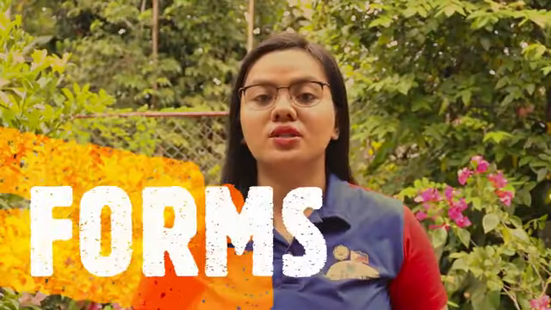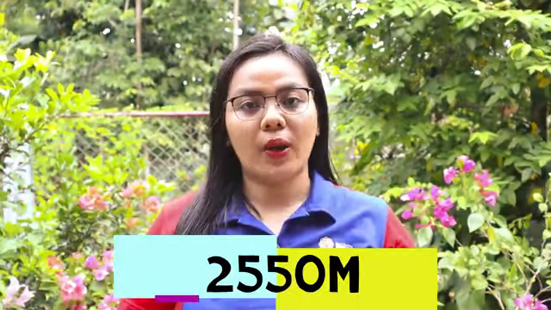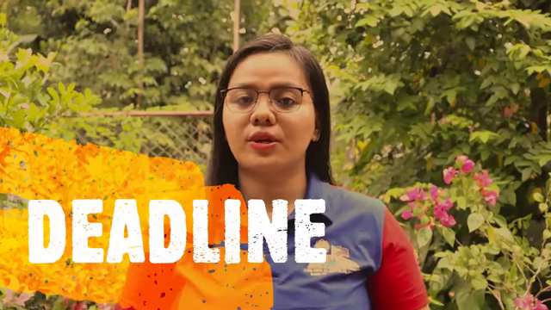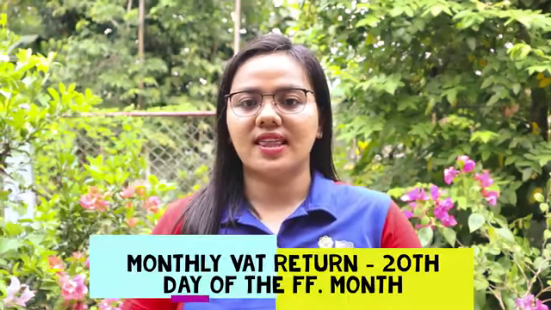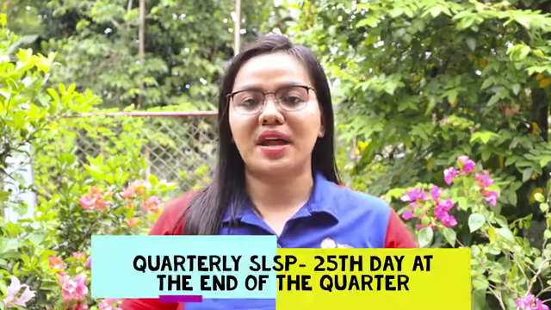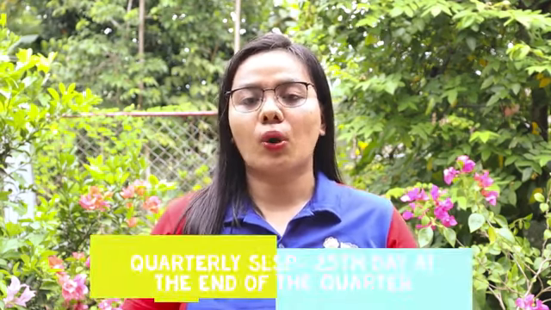So the forms to be used for the filing of value-added tax are the following: 2550M for the monthly VAT return and 2550Q for the quarterly VAT return. The deadline for the monthly VAT return is on the 20th day of the following month, while the quarterly is on the 25th day of the following month. Along with these returns is the SLSP, or the quarterly summary list of the sales and purchases, which will be submitted on the 25th day after the end of the quarter.